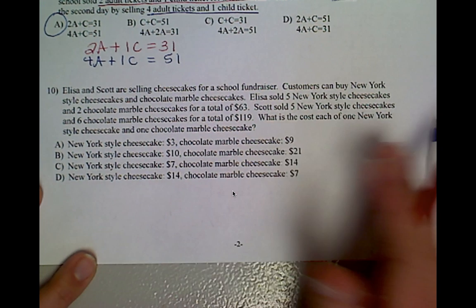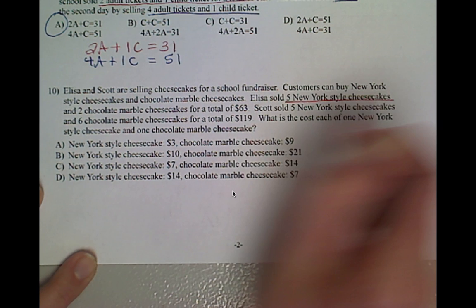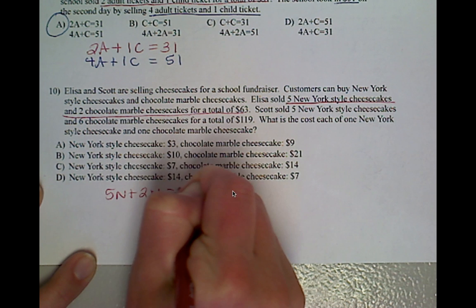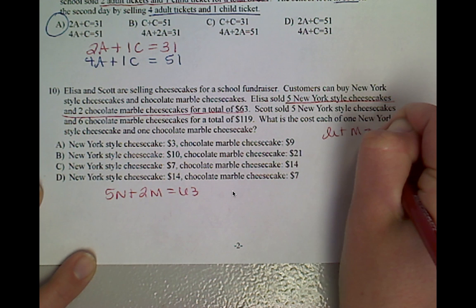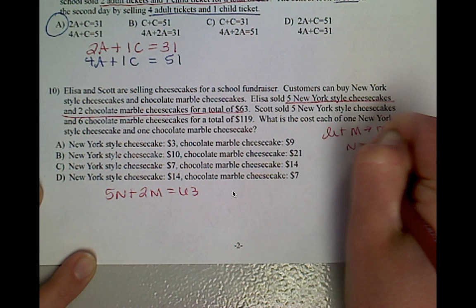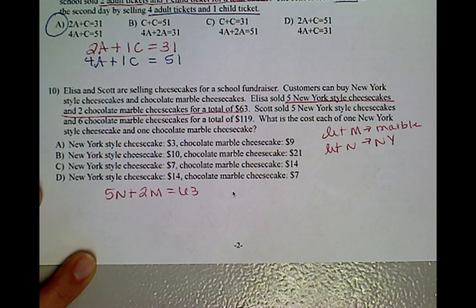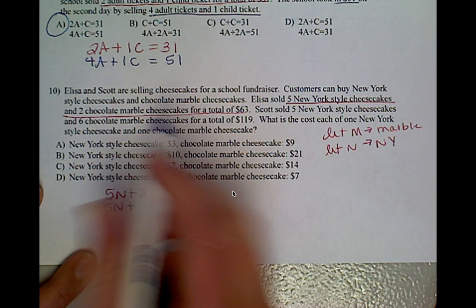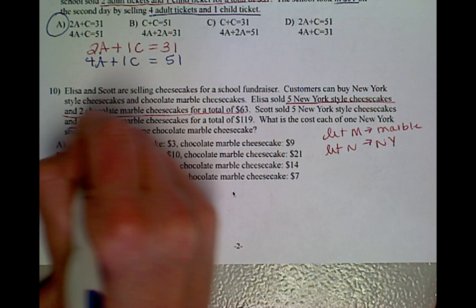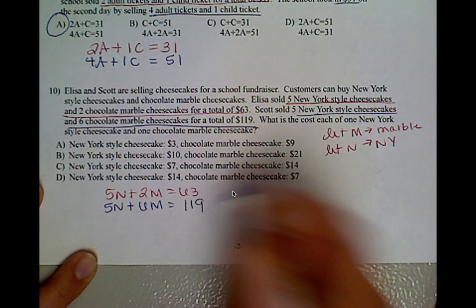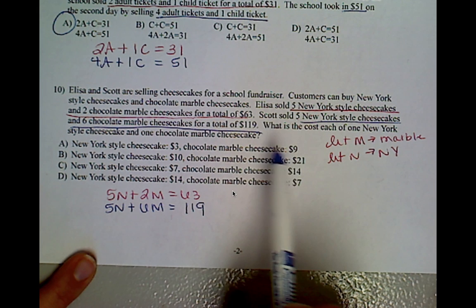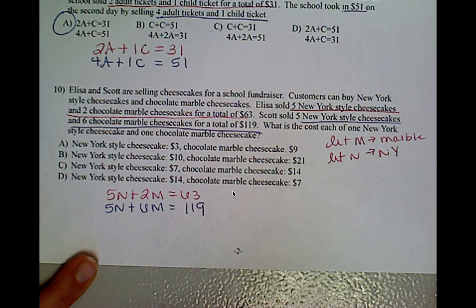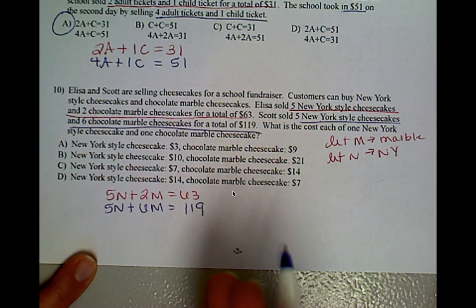So when we're reading this, we've got Alyssa sold 5 New York style cheesecakes and 2 marble cheesecakes for 63. So I hear 5N plus 2M equals 63. I'm going to let marble be M, and I'm going to let N be the New York cheesecake, okay? So that's what I have. So now the next one, Scott sold 5 New York, and he also sold 6 marble. And it came out to be a total of 119. Okay, now some people said I use an E and an S for Alyssa and Scott. However, the bottom question says, what's the cost of New York style cheesecake and chocolate marble? We don't even care about Alyssa or Scott. That's just what we kind of had to use in order to find the answer.